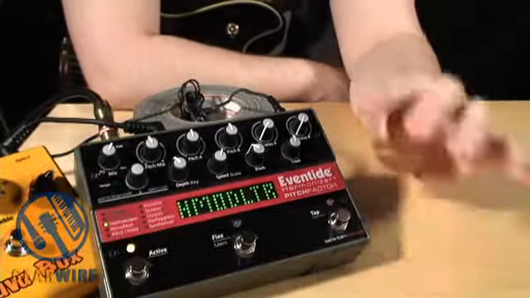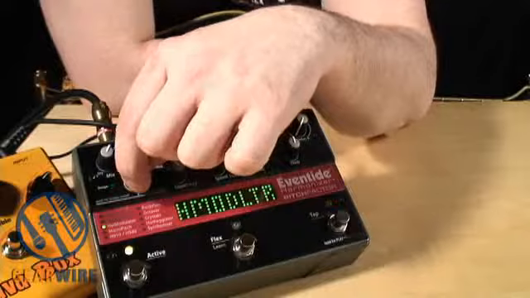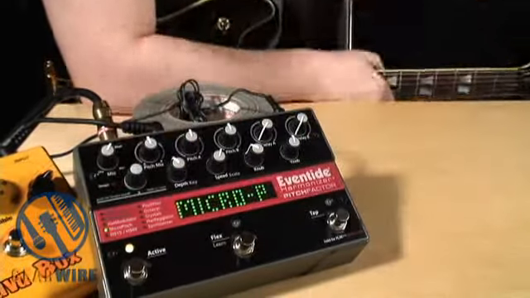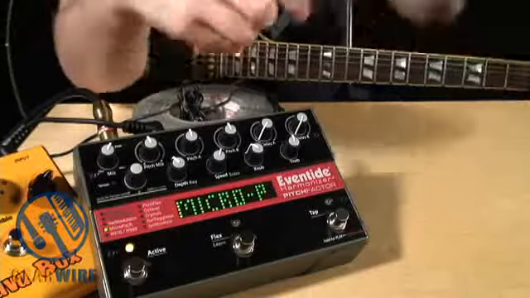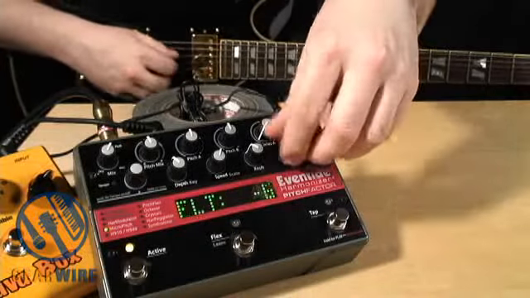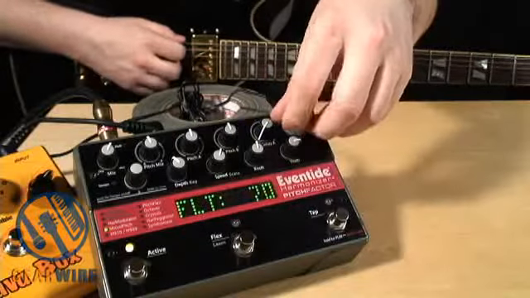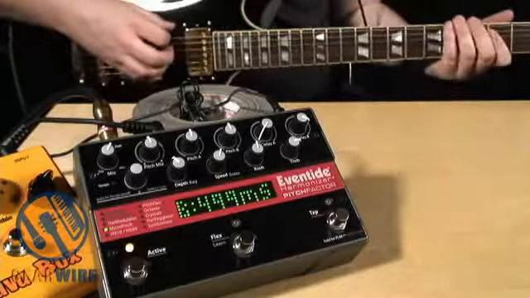Let's just run through the other modes really quickly here. Our next mode is called micro pitch, which focuses more on the modulation stuff, but it also has delay in there.